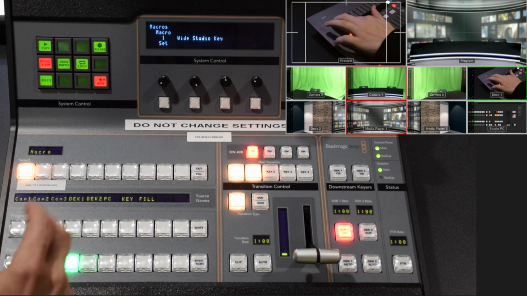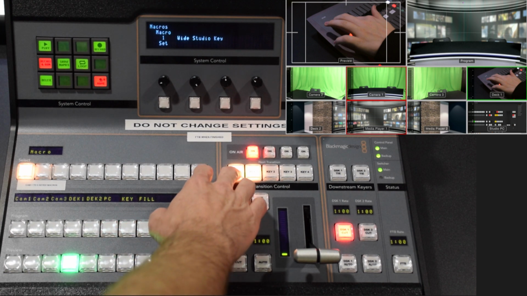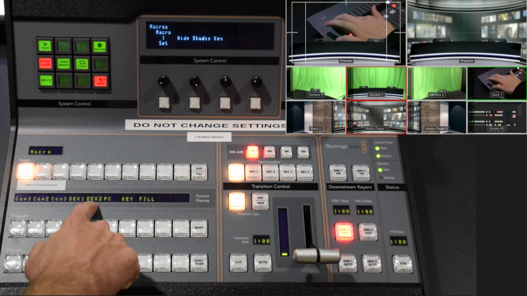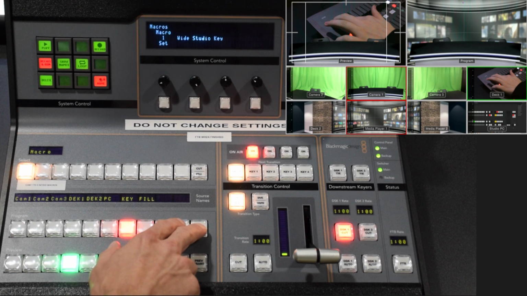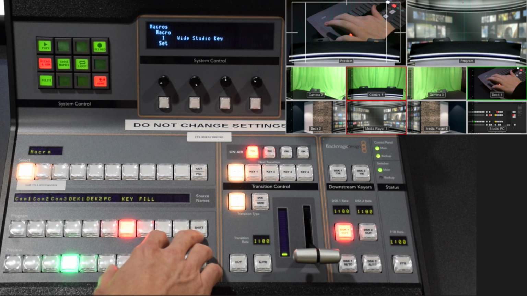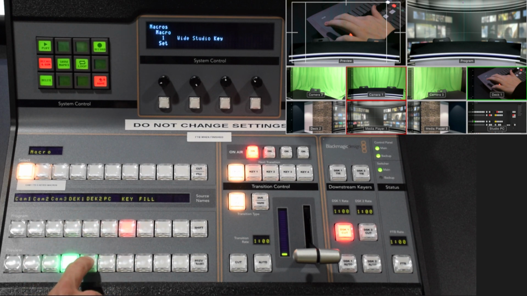So if we look at our multi-view, we see that deck 2 is the deck that we are going to want to use as our background or our fill for our camera 2 shot. So we're going to push background, and select the background that we want, which is going to be deck 2. As you can see, I can find deck 2 on our source name row right here. I don't have to click shift because it's already on there. If I couldn't find it here, if I wanted to see additional options, I would hit shift and hold it down. But we're going to just select deck 2.